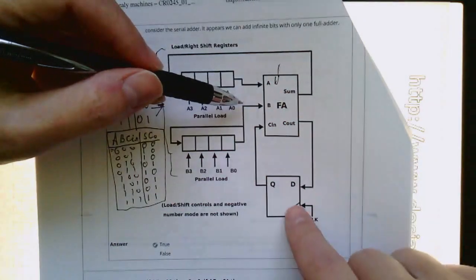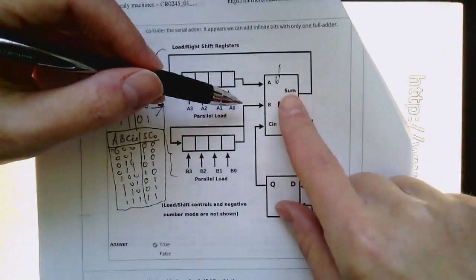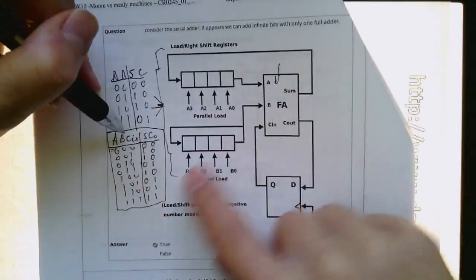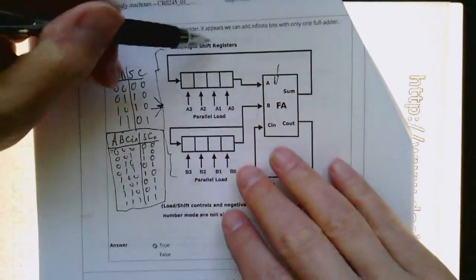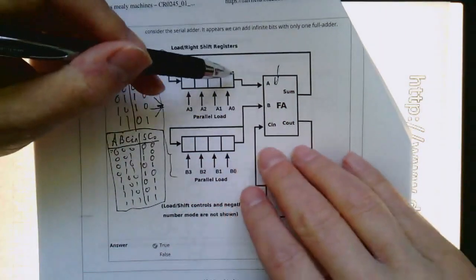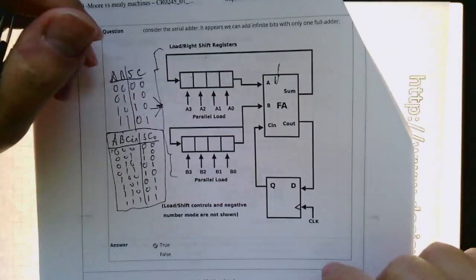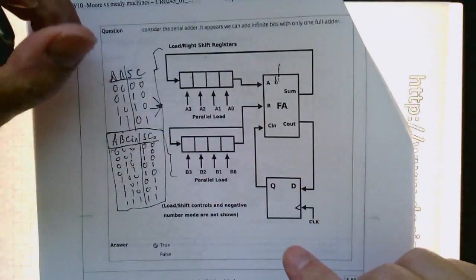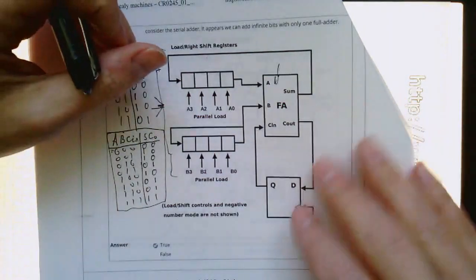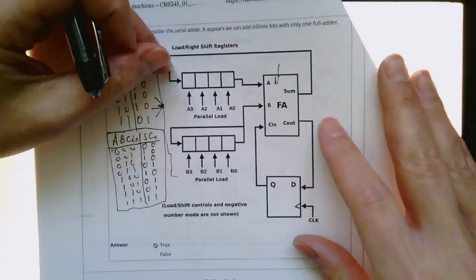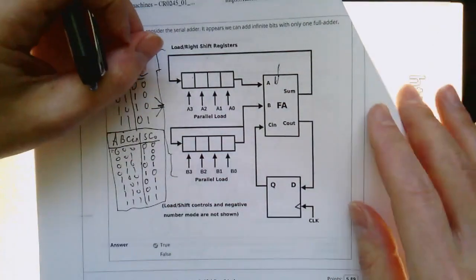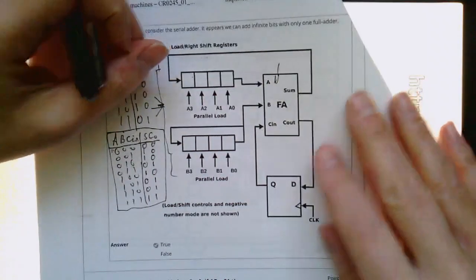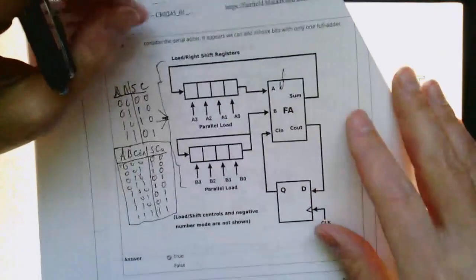Now we only need one D flip-flop and the combinational logic for a full adder that implements this truth table. If you can keep the bits coming in, you can keep adding them, and you can do that indefinitely. So that's a true statement. It's a serial adder. And you can do the same thing with serial multiply and serial divide, but that's beyond the scope of this homework.